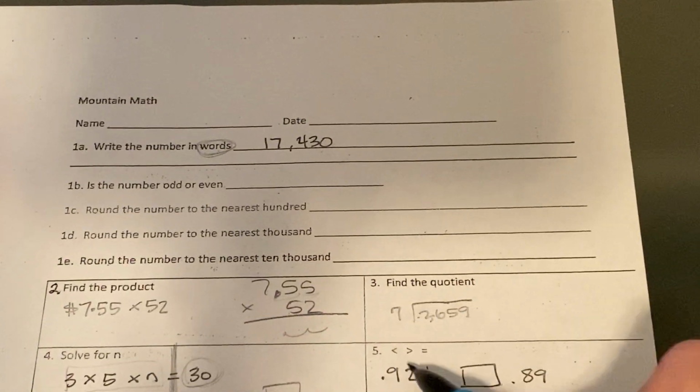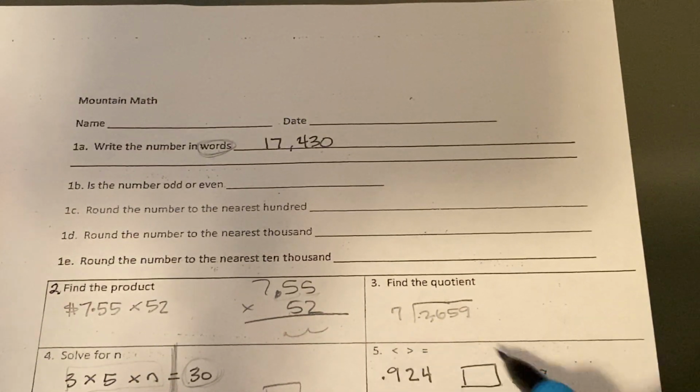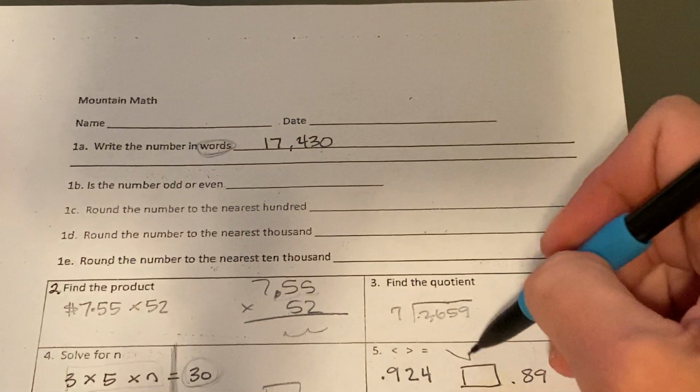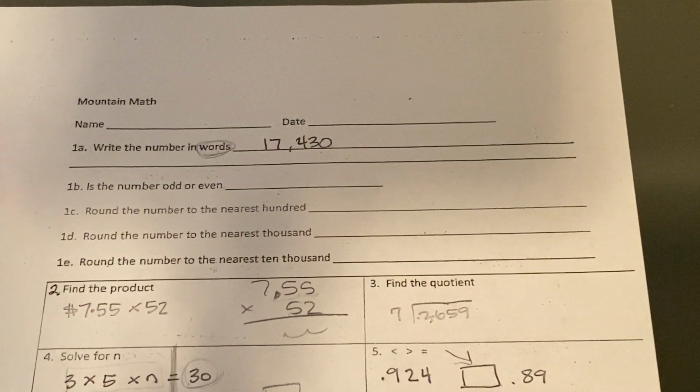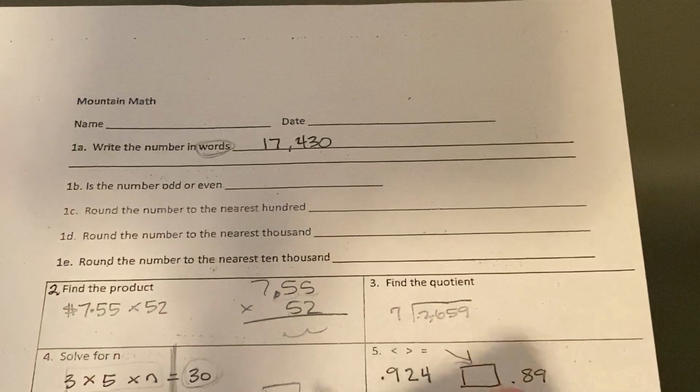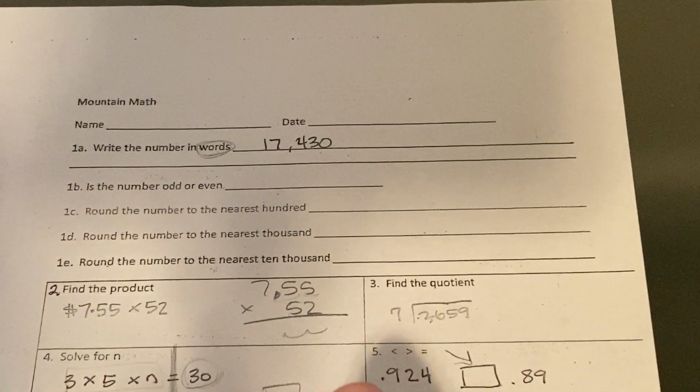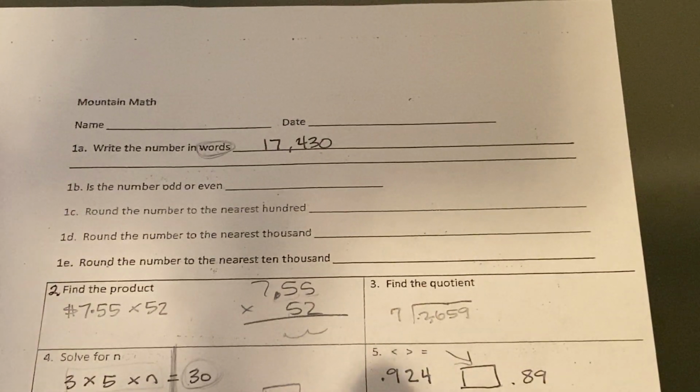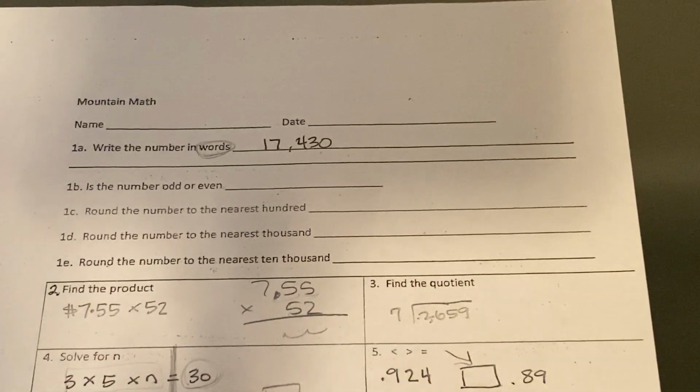Okay, number 5, you're doing a greater than, less than, or equal to in the box. So you should be able to do that. Solve the equation. Remember, when you're adding decimals, you're going to line up the decimal points before you add them.